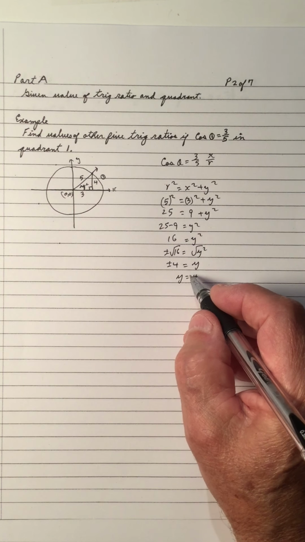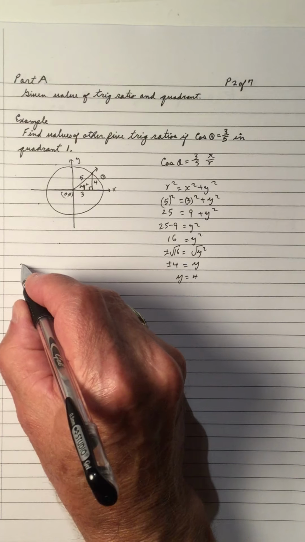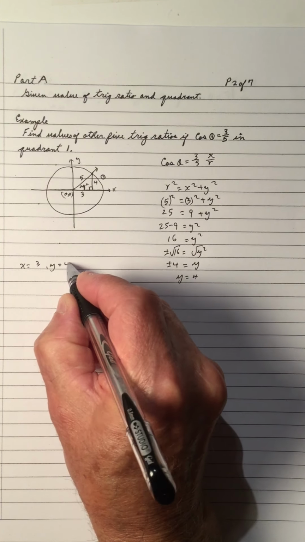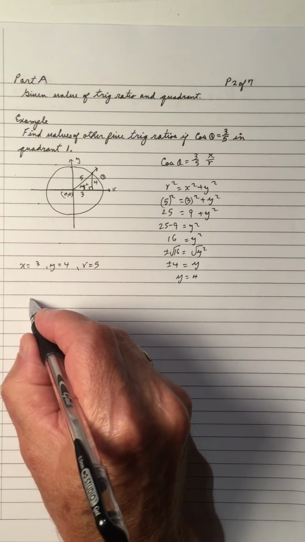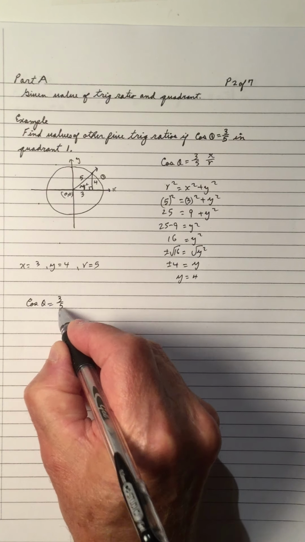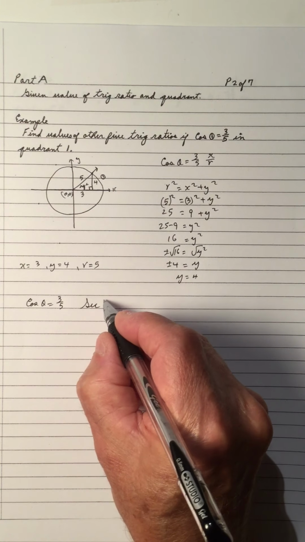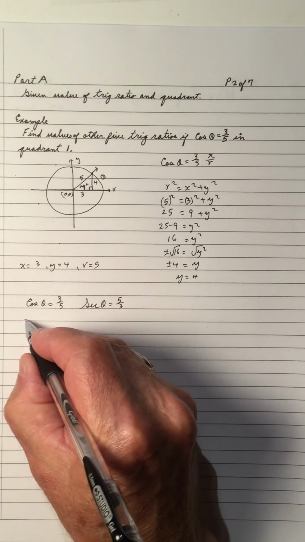Now we have the value of y, and we have the value of x. So we have x is 3, y is 4, and the radius is 5. So since we have cos theta is 3/5, the reciprocal of cos is secant, so secant of theta is the reciprocal, 5/3.